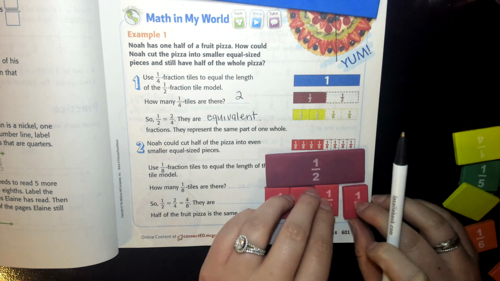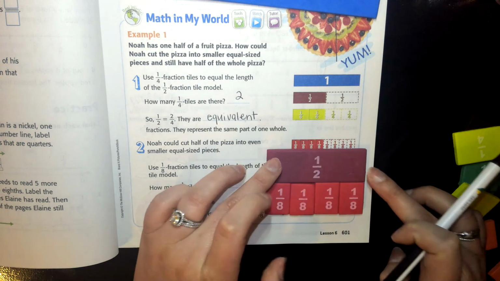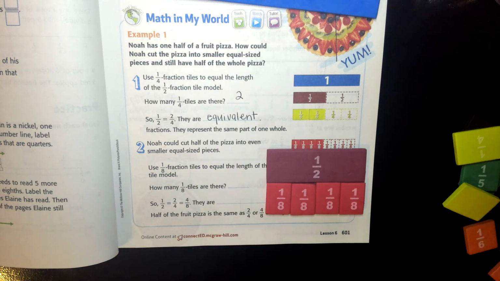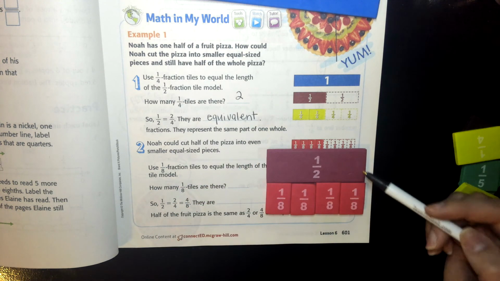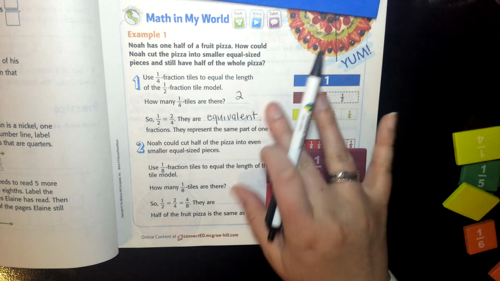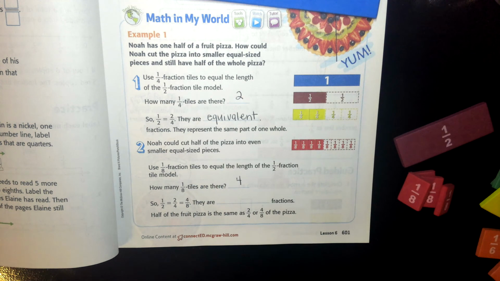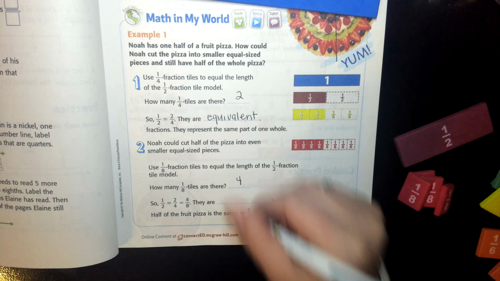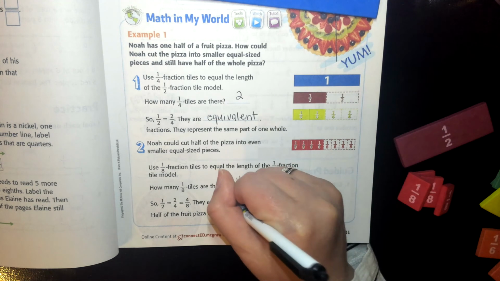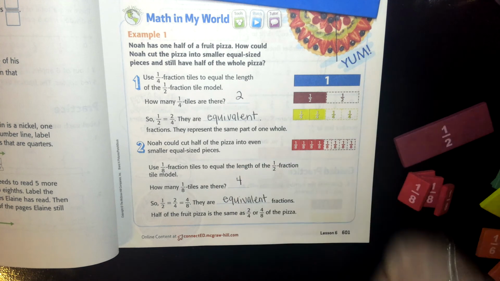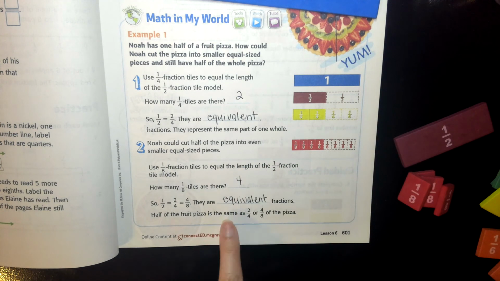Okay. So if I wanted to take my half a pizza and cut it into 4 pieces, I would have 4/8 of the pizza. 1/2 is equivalent to 4/8. So I had 4 1/8 sized tiles. So 1/2 is equal to 2/4 and is also equal to 4/8. They are equivalent fractions. Half of the fruit pizza is the same as 2/4 or 4/8.